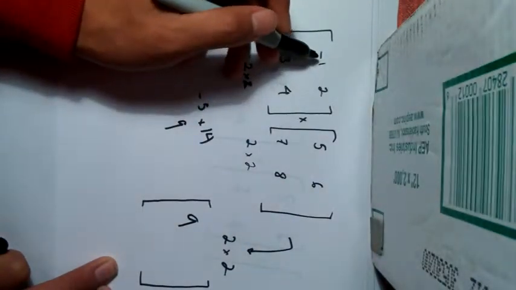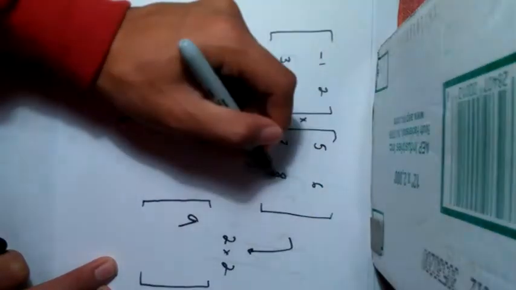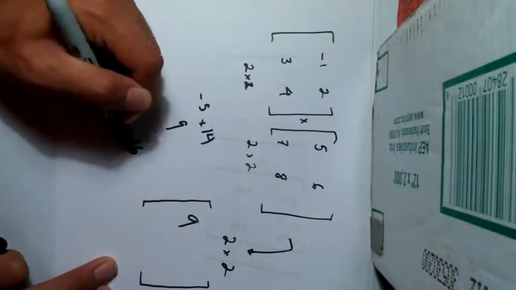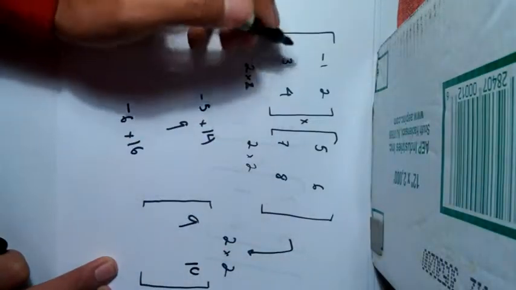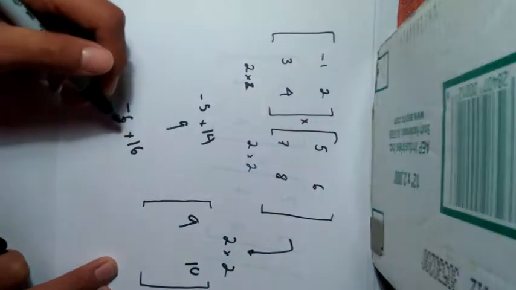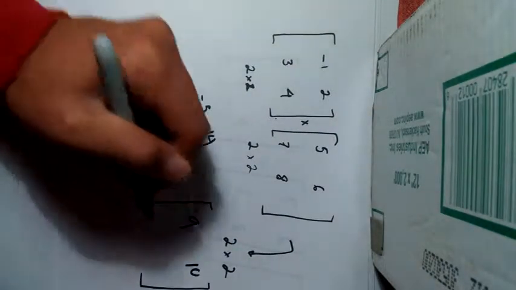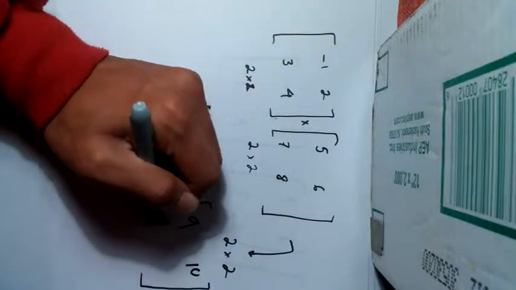And then we can multiply -1 and -6 to get 6, 2 and 8 to get 16, and we get +10. Same process here, 15, 28, and we get 43. And 43 would go here.